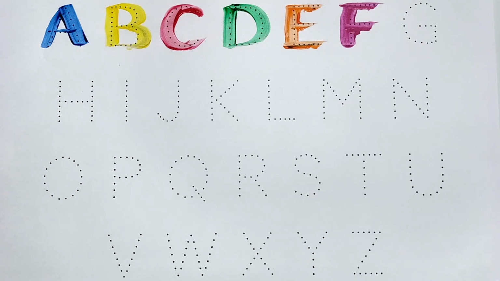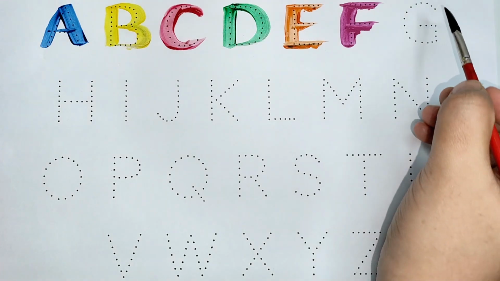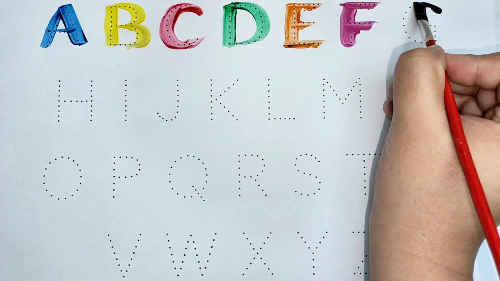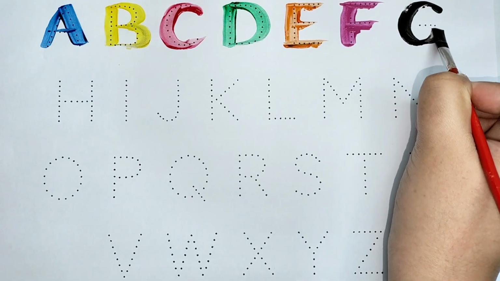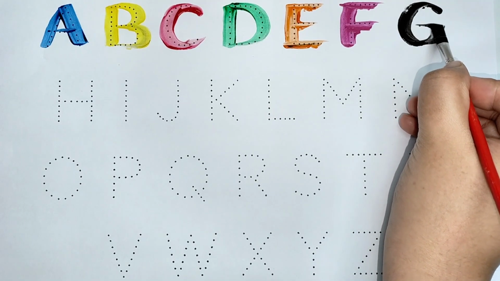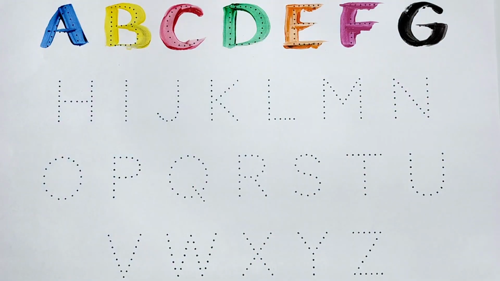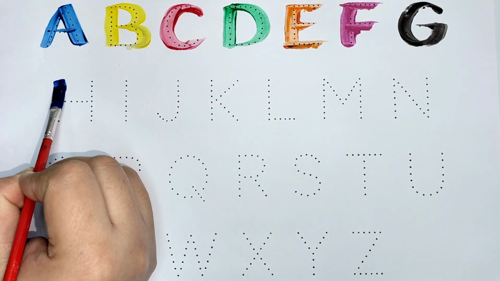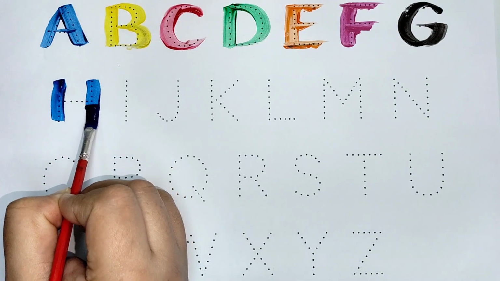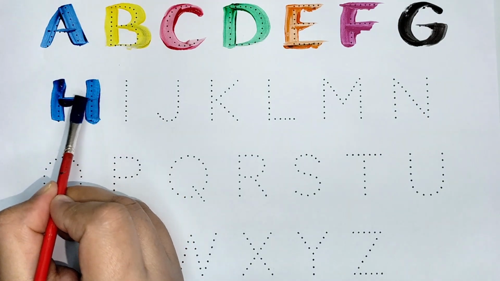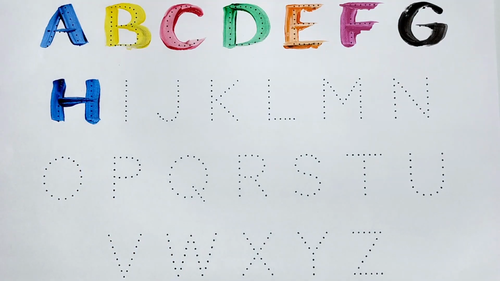You're right. Next we have an uppercase letter G. Let's write an uppercase letter G. Like this. Can you tell me what color is this? Yes, it is a black color. Alright kids, next we have an uppercase letter H. Let's write an uppercase letter H. So kids, can you tell me what color is this? Alright, so it is a blue color.